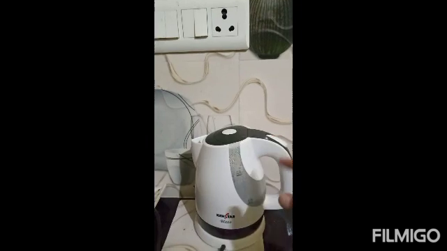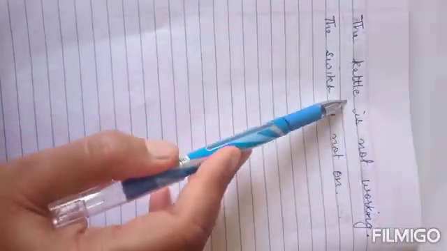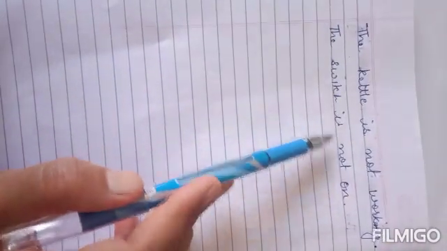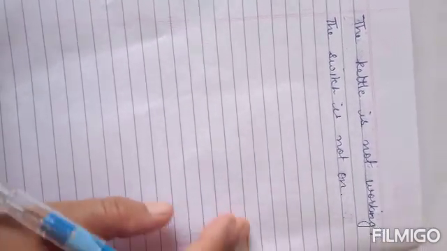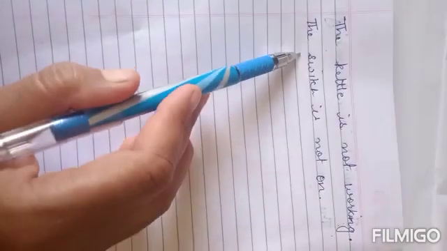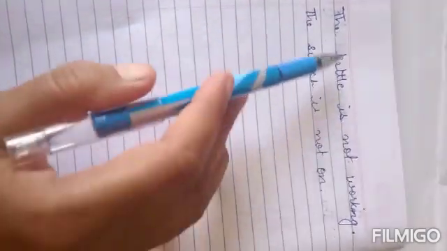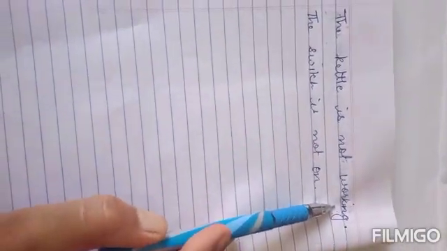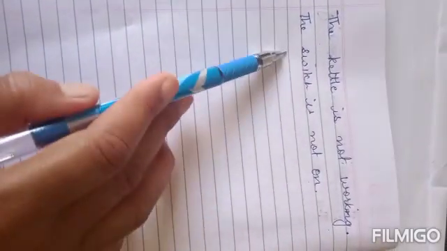Alright? Okay? So in this example, children, the kettle is not working. That's one clause. The switch is not on. That's a different sentence or different clause. Okay? Now, let's try to think of the cause and the effect. So what do you think has happened first? The switch is not on, and that's why the kettle is not working, or the kettle is not working and that's why the switch is not on?